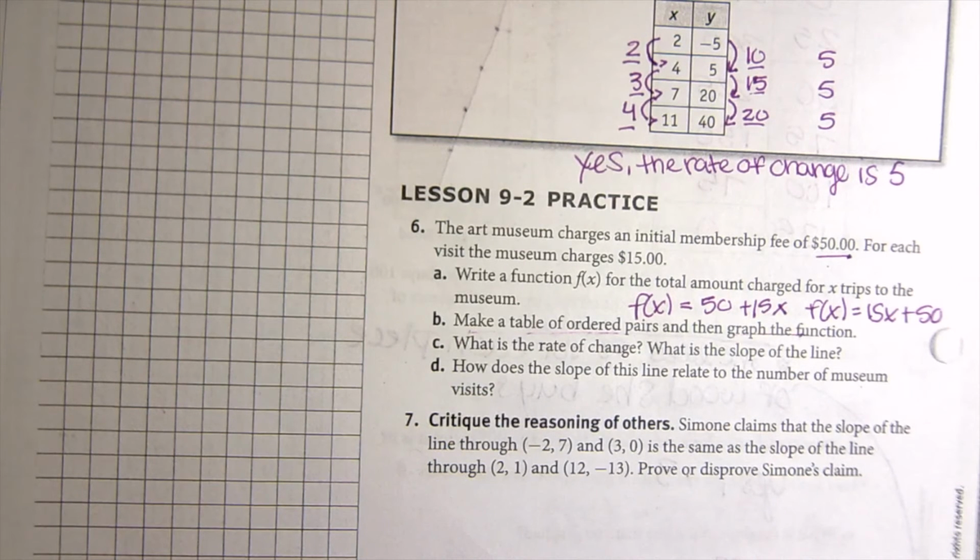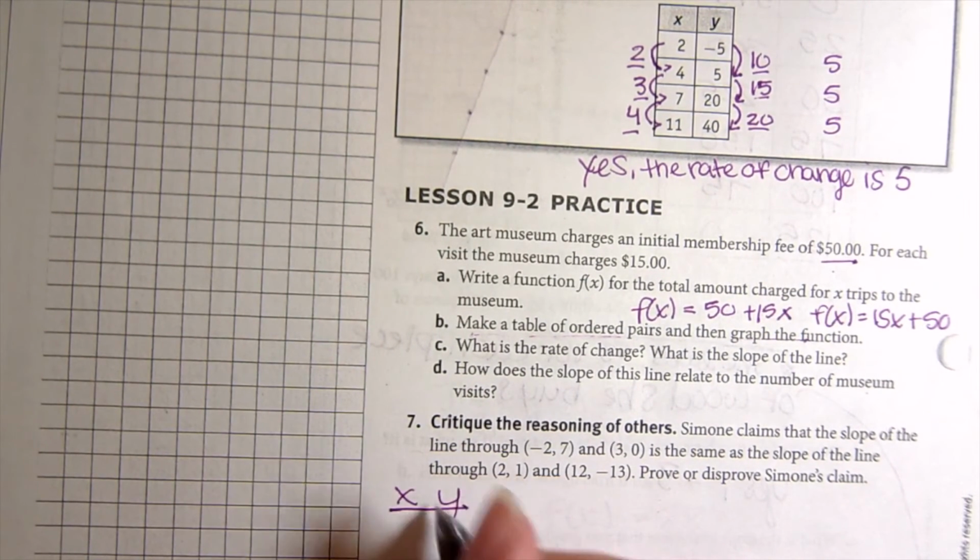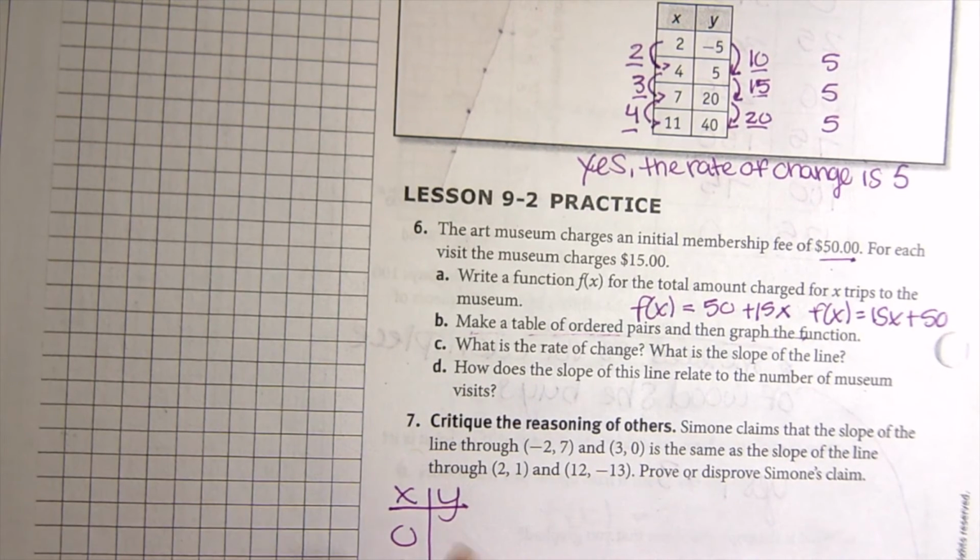Either one of those would be okay. Part B asks you to make a table. So you can choose any numbers you want. I'm just going to pick some easy numbers here. I'm going to do 0, 1, 2, and 3.